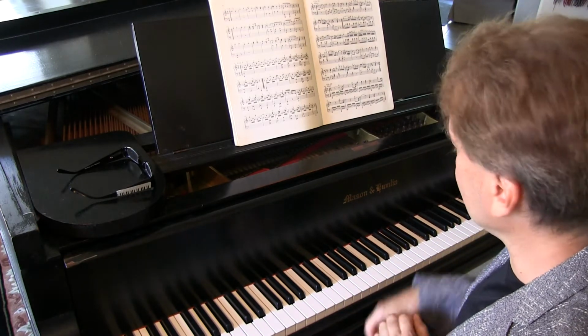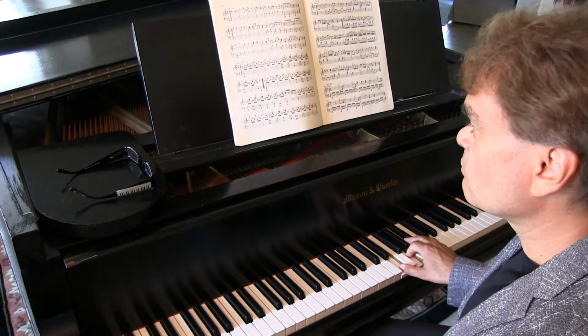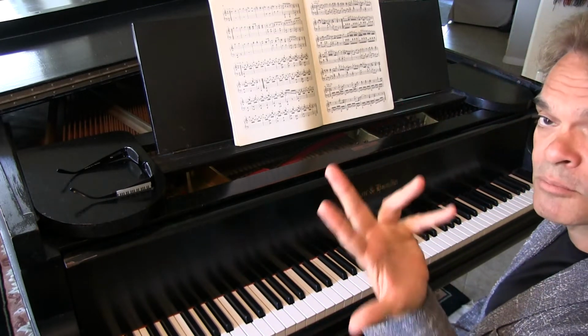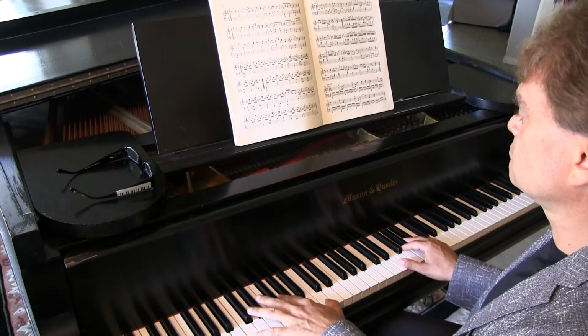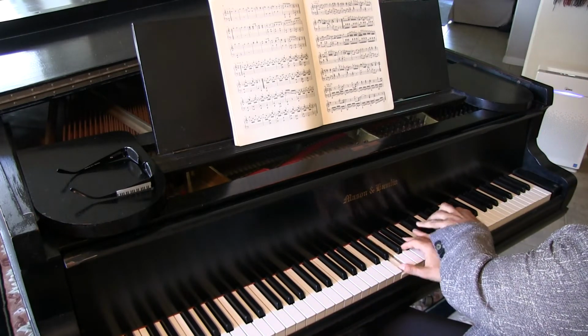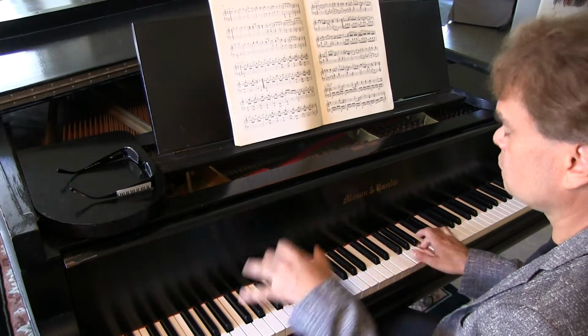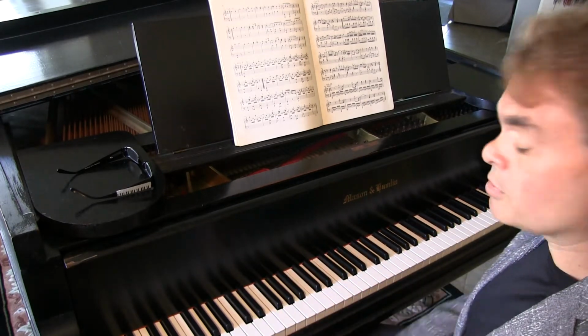But it's not that hard. I've got 6th, 3rd, 6th, 6th, 5th, and the left hand plays the melody above. And of course the student can block it.